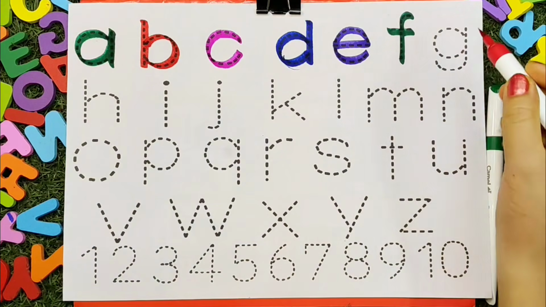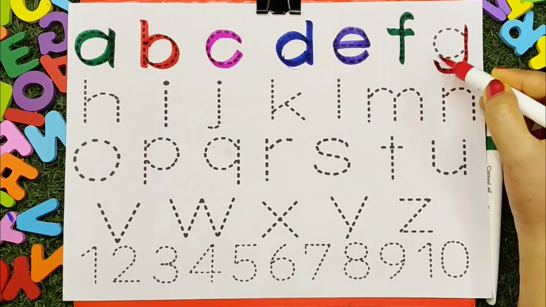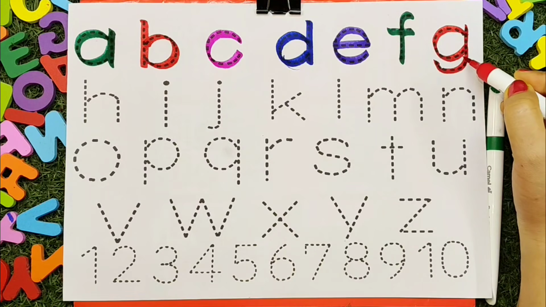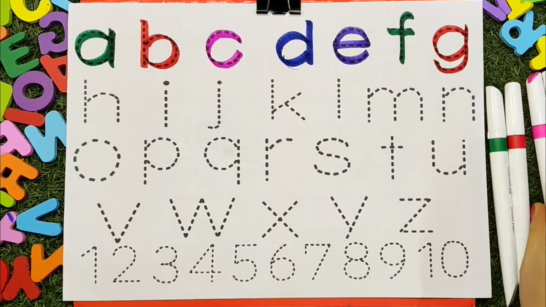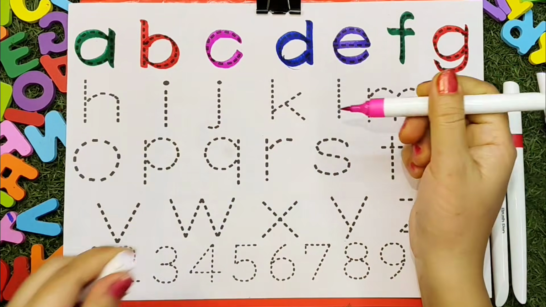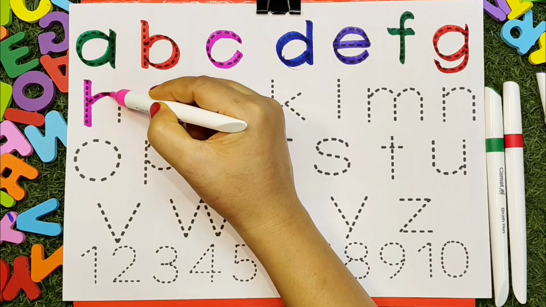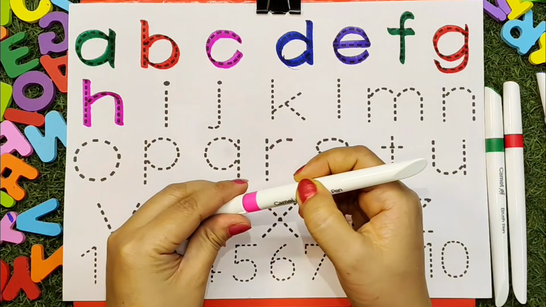Red color. G. G for grapes. Pink color. H. H for hen.